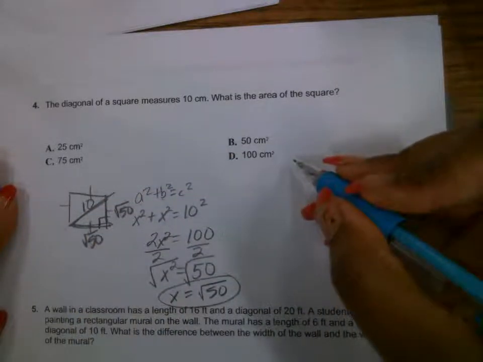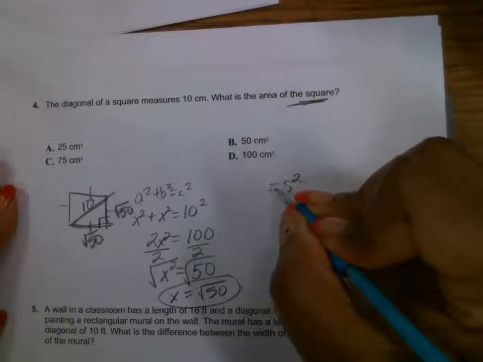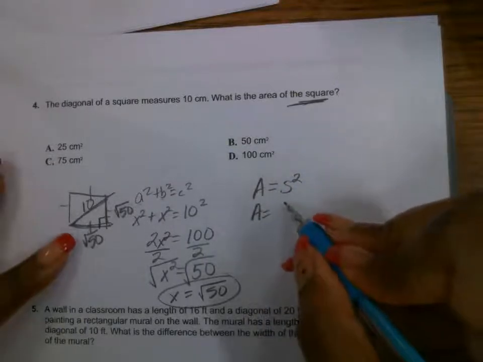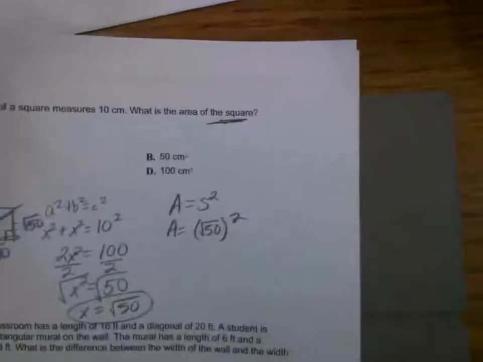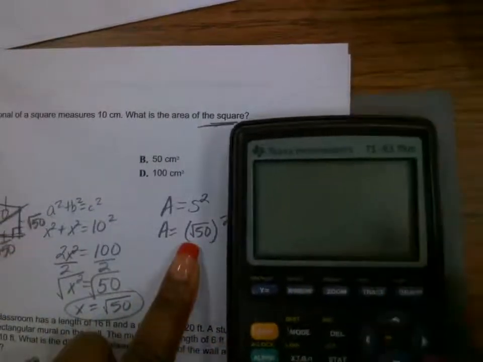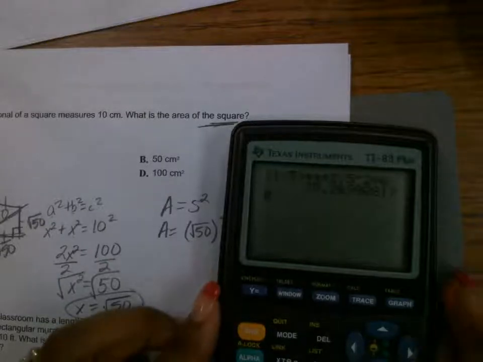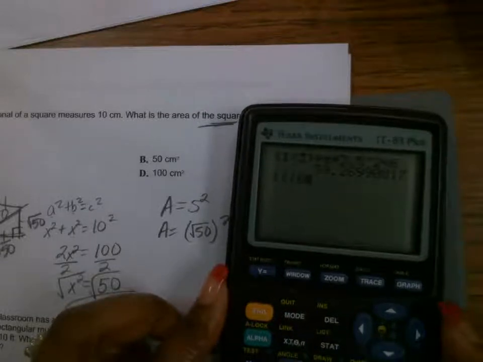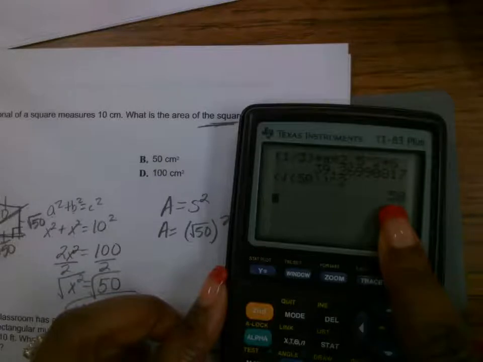So to find the area of a square, remember that's s to the second power. A is equal to s to the second power. So my A is equal to, and I've got the square root of 50, and I'm squaring it. So if I don't know what that is, then I can type that in. I can type in parentheses, the square root, okay, 50, close that parentheses, close it twice, and then square it. It's caret key 2, and that gives you 50.